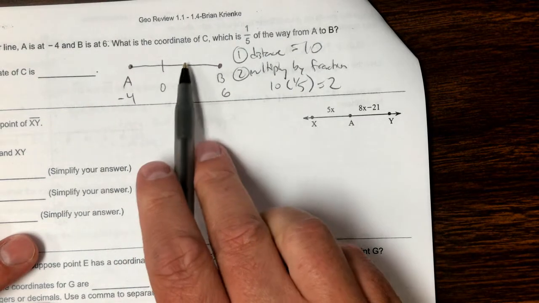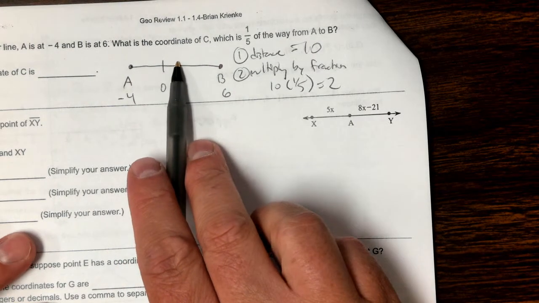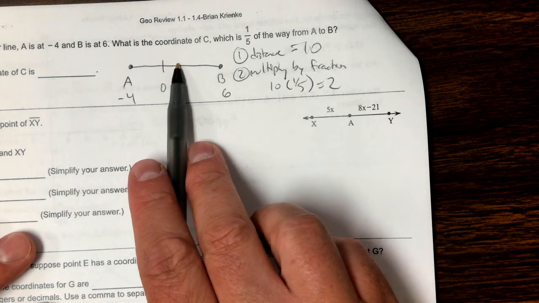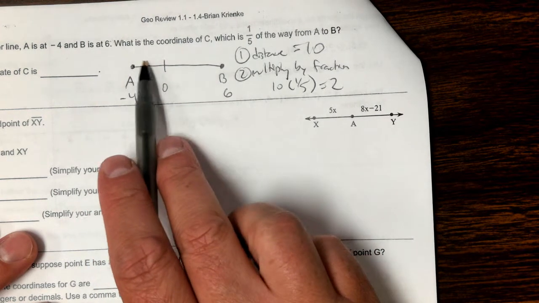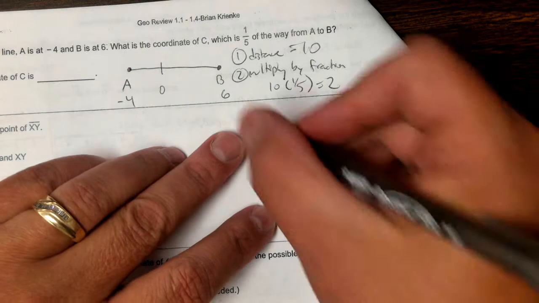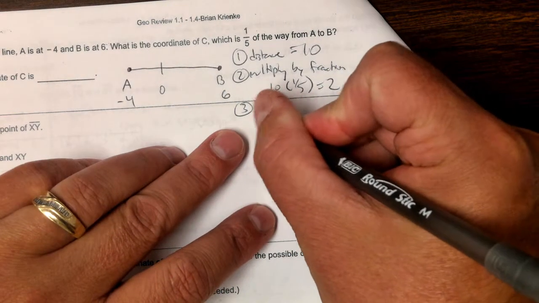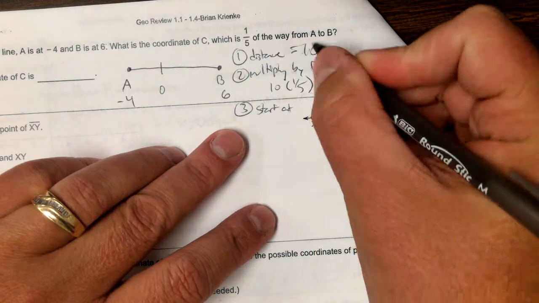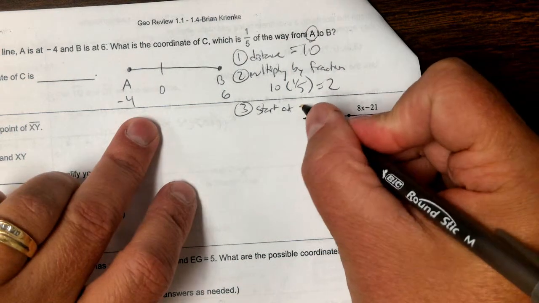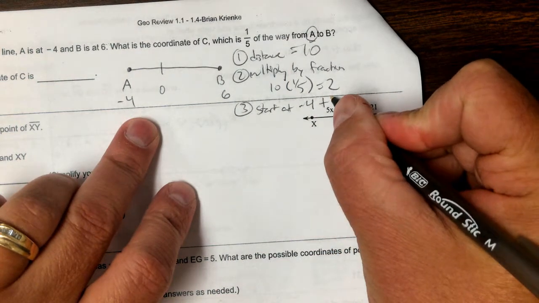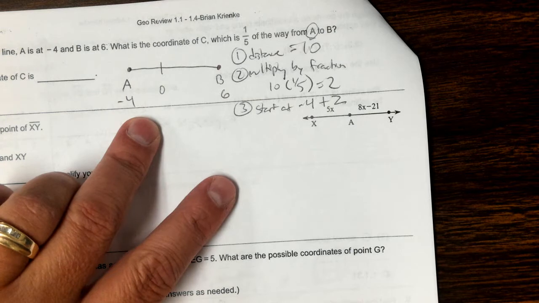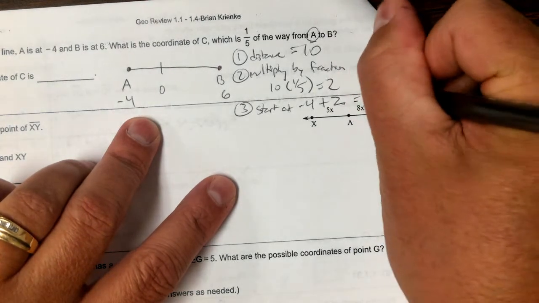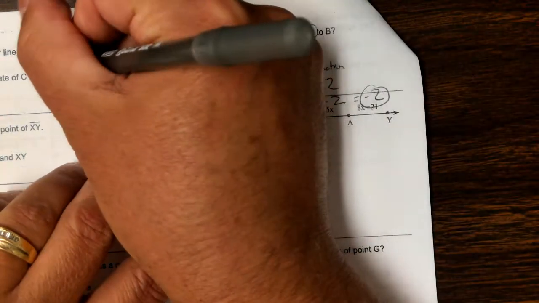Now 2 doesn't look like a reasonable answer because we're not done. Because 1/5 means it's going to be pretty close to here. So we start at A and then go right 2. So -4 plus 2 is -2. And that's your answer.